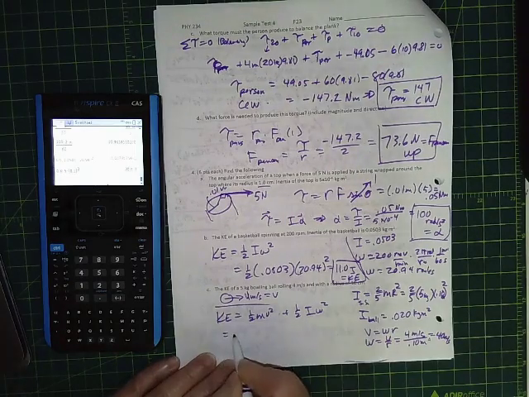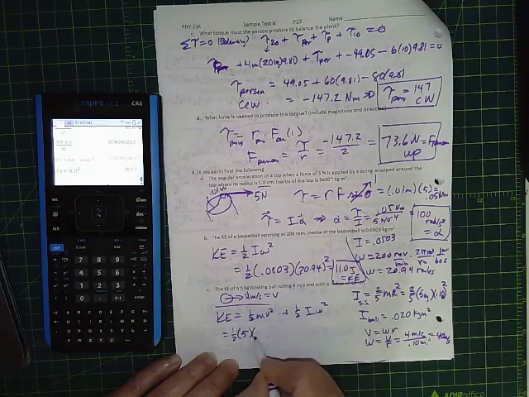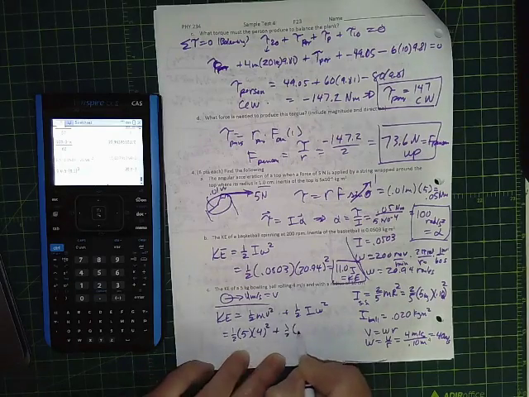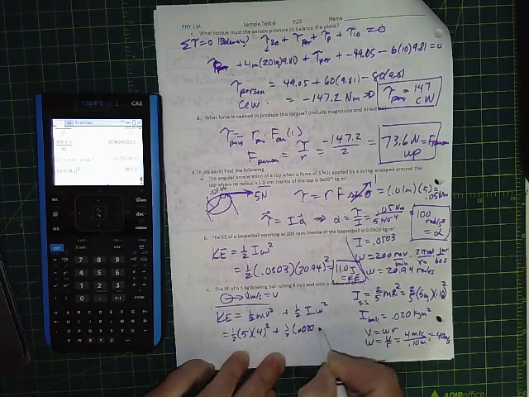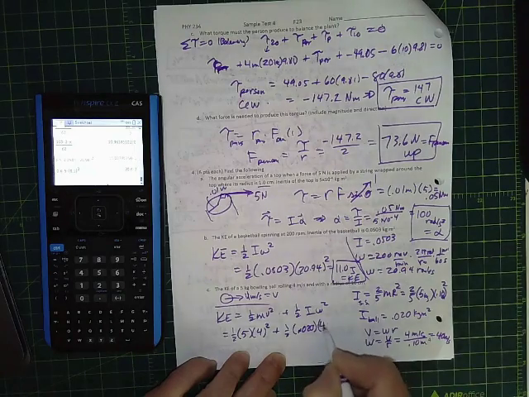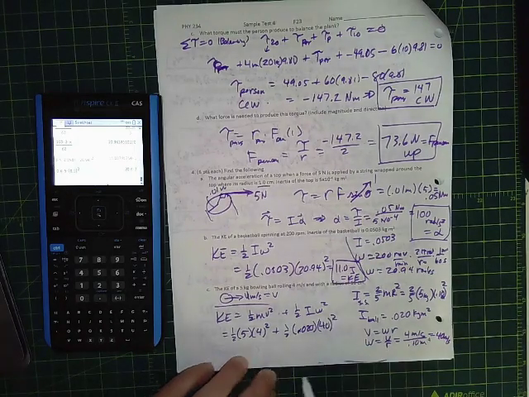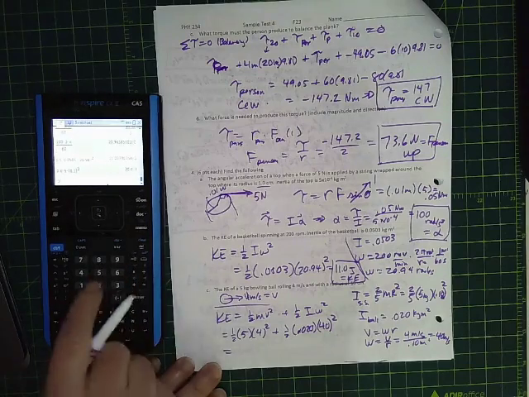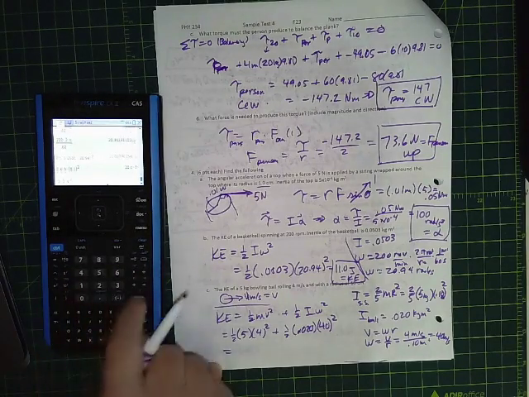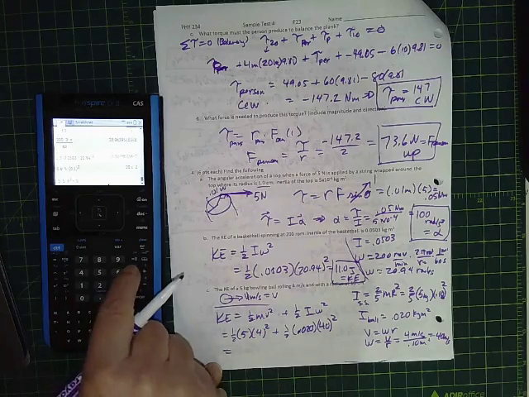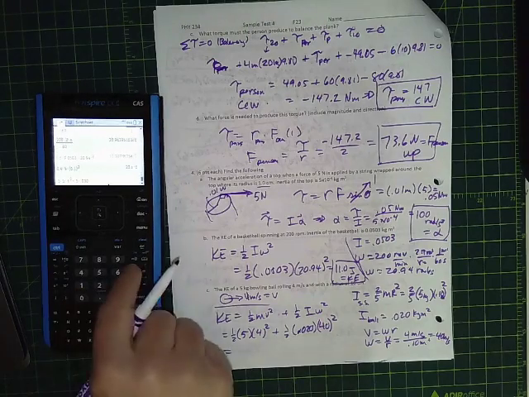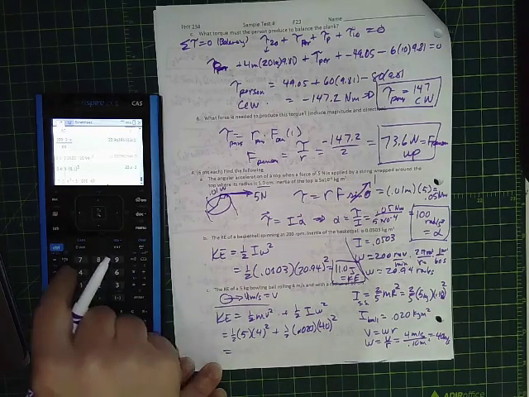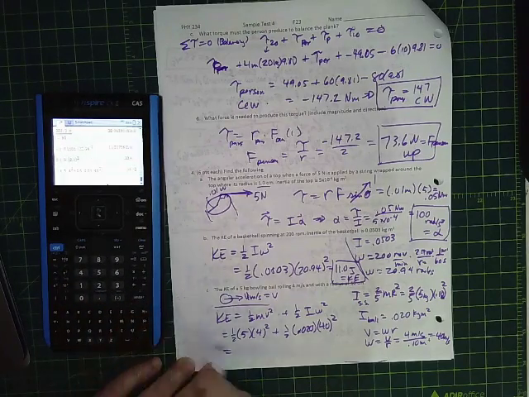So we got 1/2 of 5 times 4 squared plus 1/2 of 0.020 times 40 squared, which gives .56 joules.